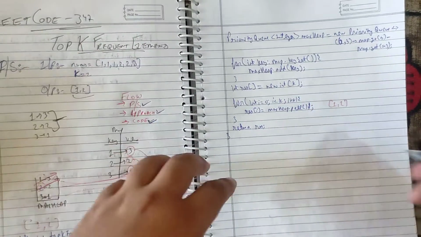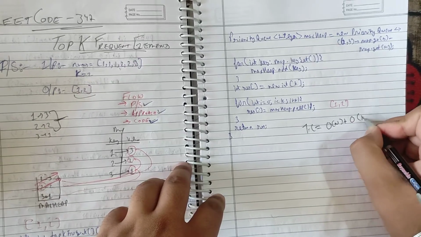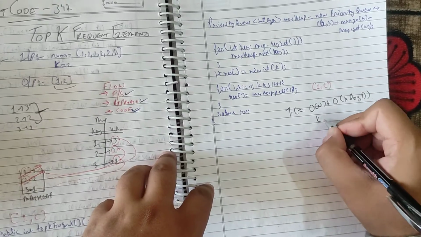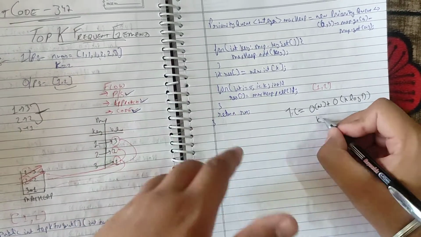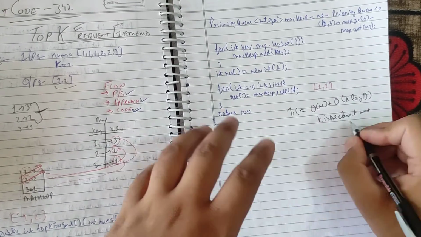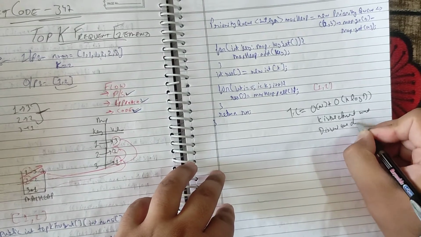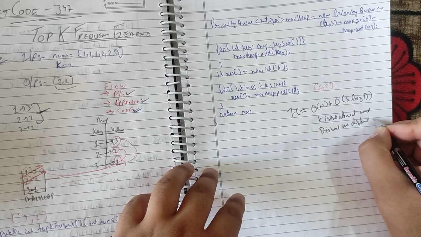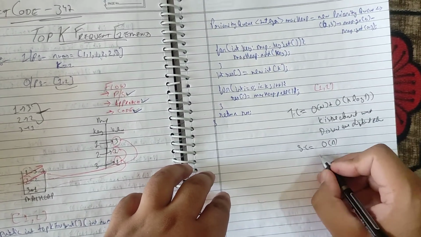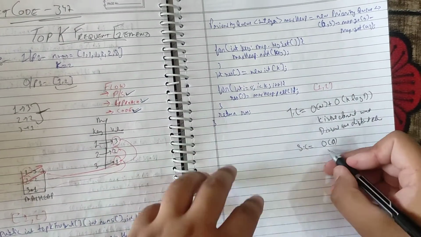Now you will ask, what is the time complexity? The time complexity is O of n plus O of k log d. Now you will ask, what is k? k is the number of elements which we want, and d is the number of unique distinct elements, not the repeated ones. The space complexity is also O of d, because we are storing only the unique distinct elements.